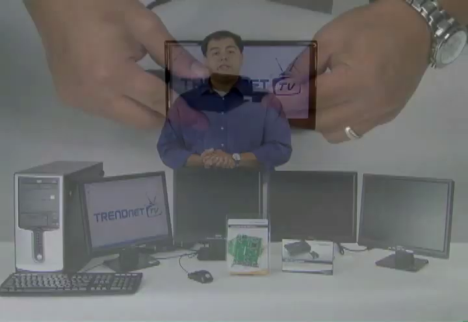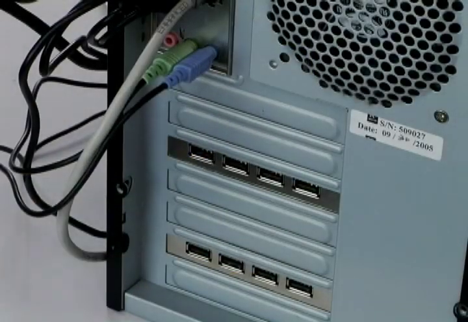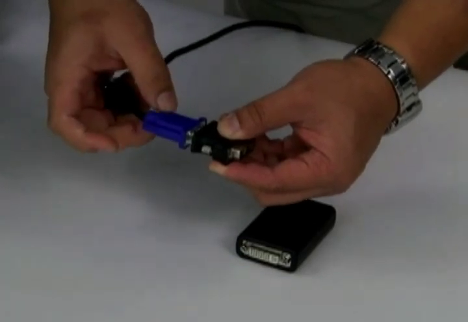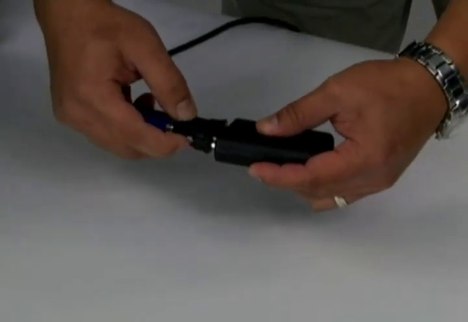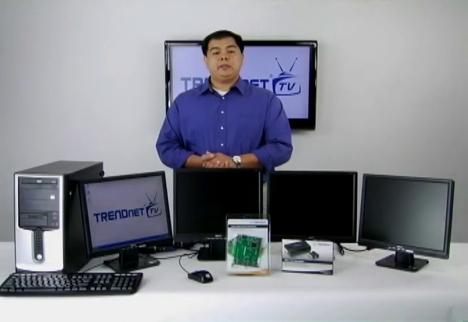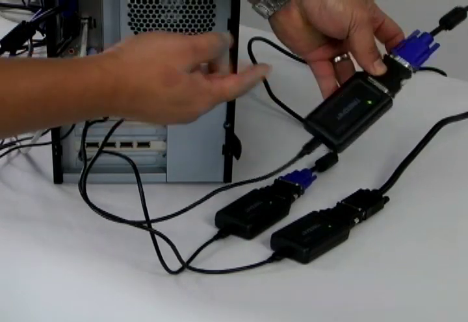Step 7. Connect the mini USB end of the USB cable to the TU2-DVIV. Step 8. Connect the Type-A end of the USB cable to any available USB port on your computer. Step 9. Plug the monitor cable to the TU2-DVIV. Use a DVI to VGA adapter for VGA monitors. Step 10. Repeat steps 7 and 8 for each additional adapter. A maximum of 6 adapters can be connected.